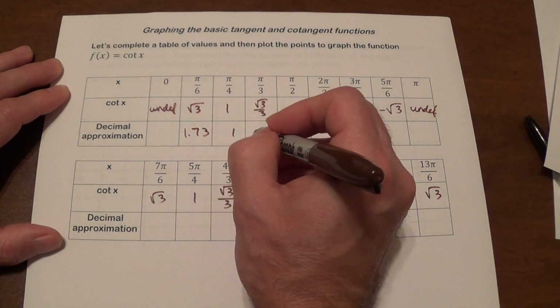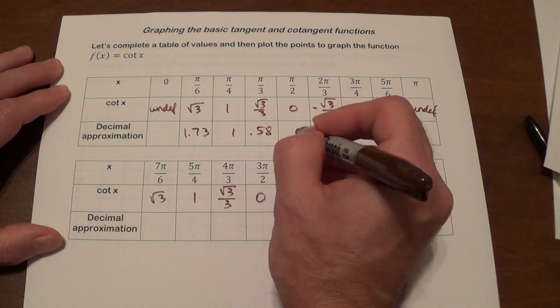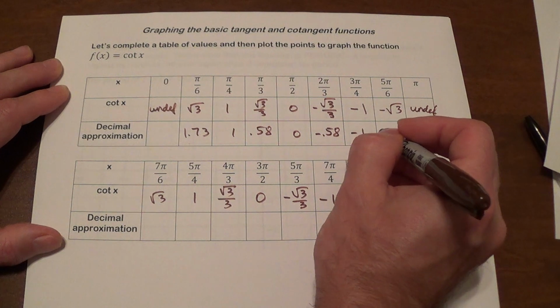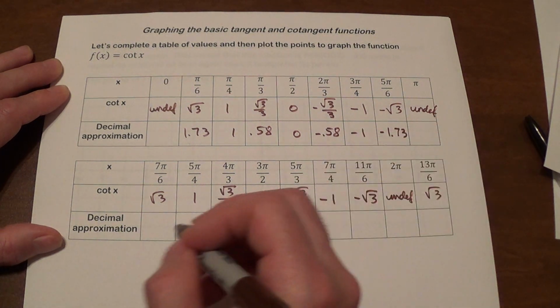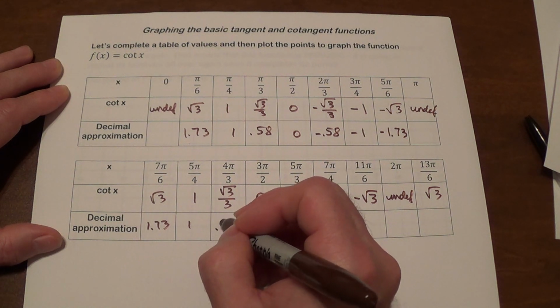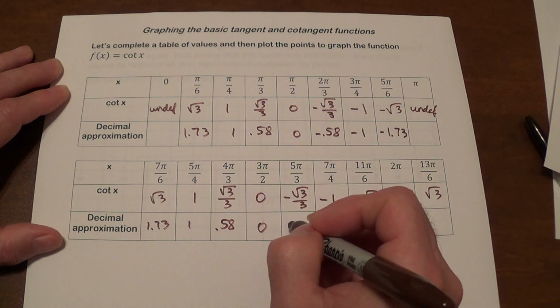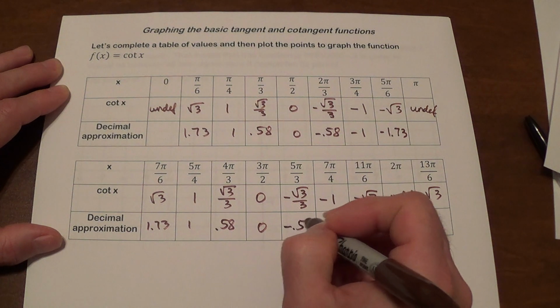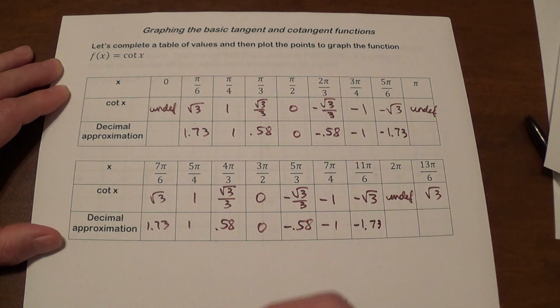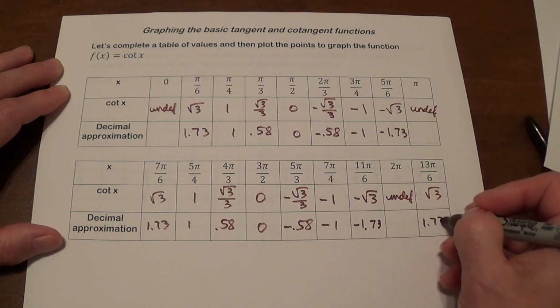In decimals, that's 1.73, 1, 0.58, 0, negative 0.58, negative 1, negative 1.73, and then this one's going to be 1.73.